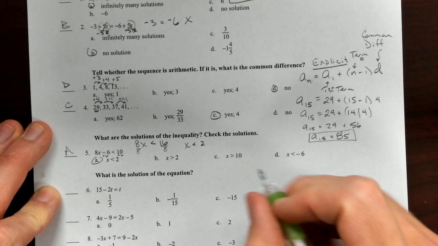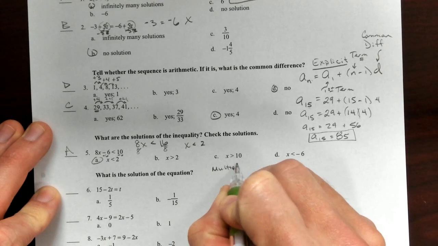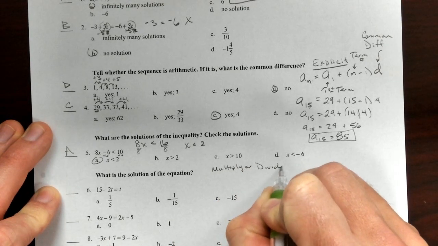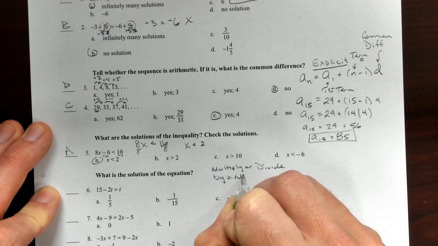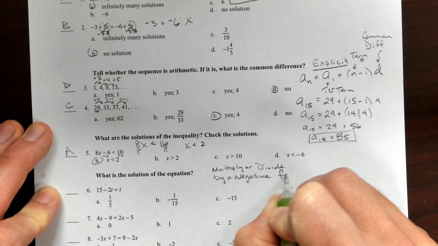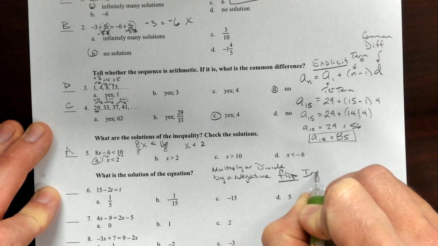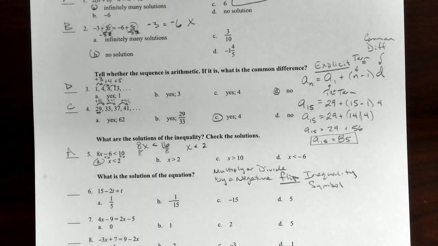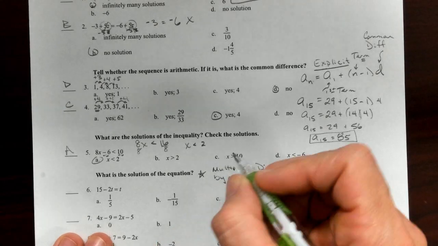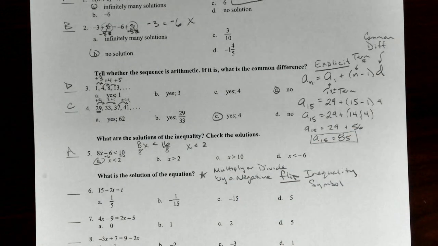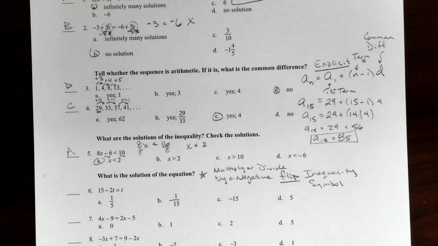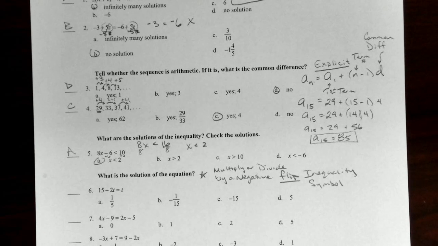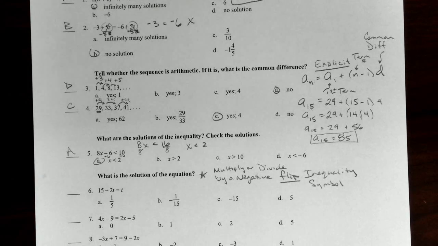Okay, again, there's one rule. When you multiply or divide by a negative, you flip the inequality symbol. So that's the only thing you need to remember about inequalities that's different than just solving a regular equation. Everything else is the exact same. I solve it the same way. Inverse operations, reverse PEMDAS. The only change is at the end, when you're dividing by that coefficient, if that's a negative number, you must flip your inequality symbol.